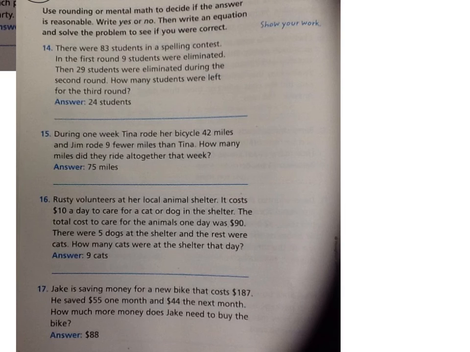There are 83 students in a spelling contest. In the first round, 9 students were eliminated. Then 29 students were eliminated during the second round. How many students were left for the third round? Well, 83 is close to 80. 9 is close to 10. So there's 70. And then 29 students were eliminated, and 29 is close to 30.